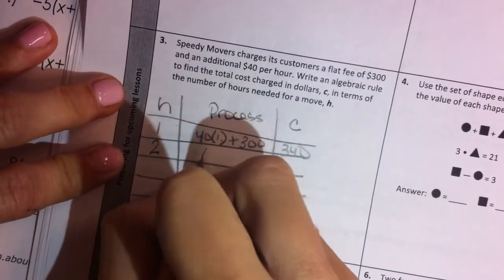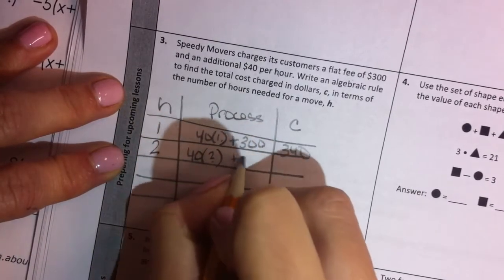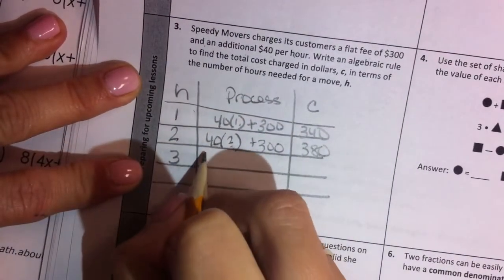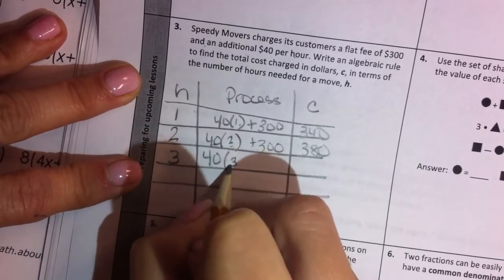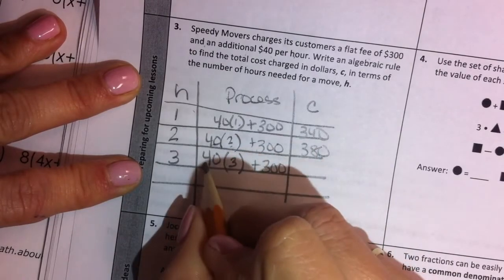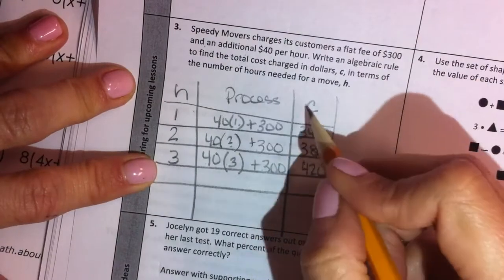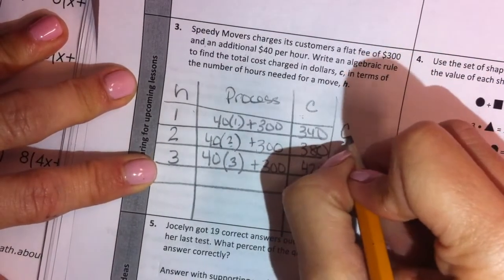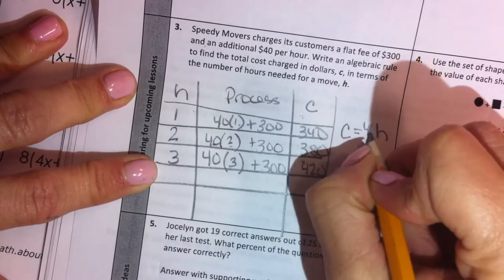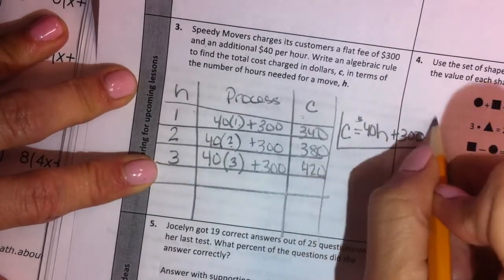If I put 2 hours, I'm going to pay him 2 hours at $40 a piece plus $300. That gives me $380. 3 hours. I'm going to pay him $40 an hour for 3 hours plus the $300 flat fee. And you get 420. So here's my rule. Remember, it starts with C equals. It's the output equals. The cost is always equal to the number of hours that he worked times 40 for the hourly rate plus the $300 flat fee.